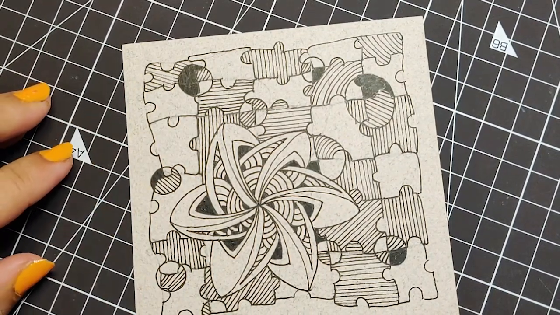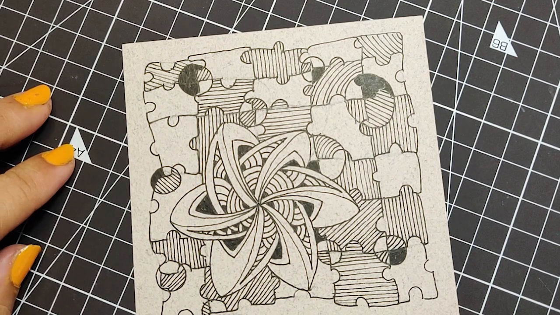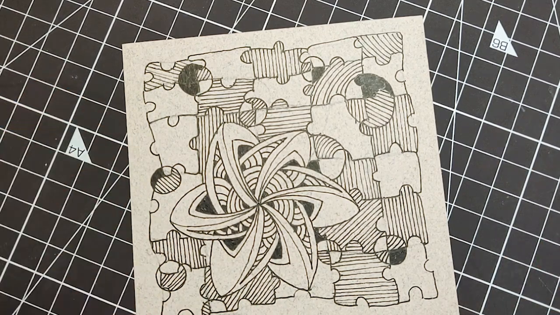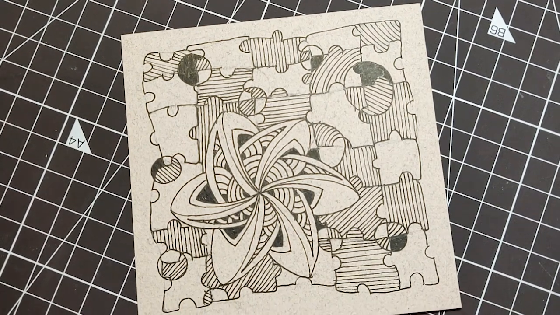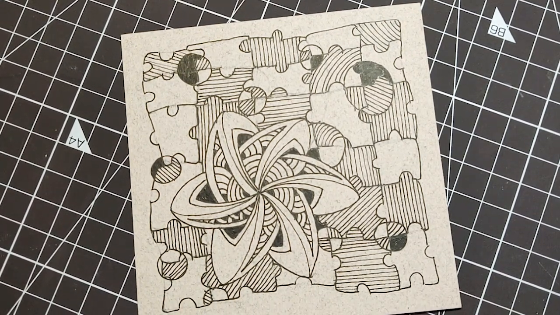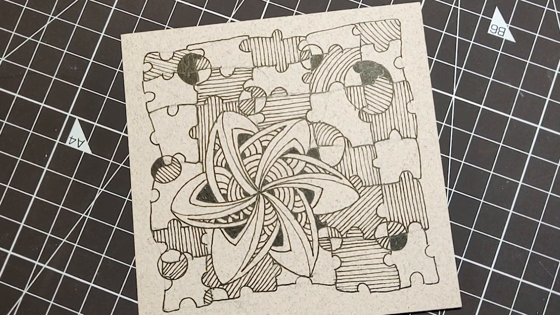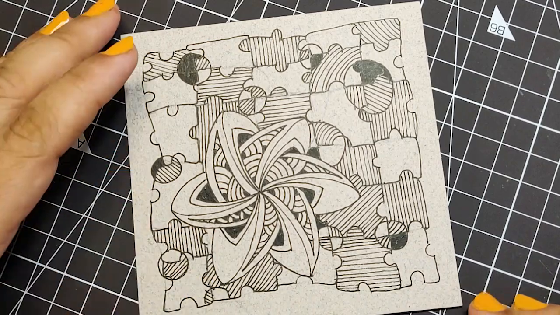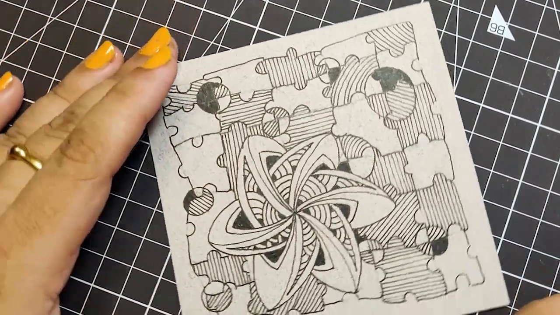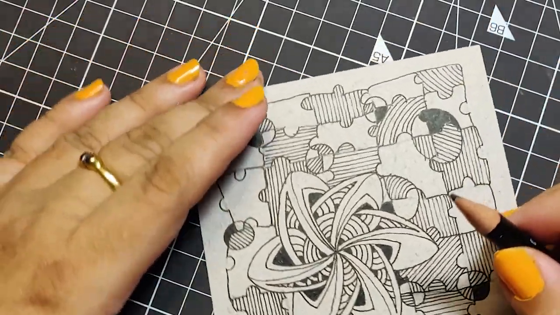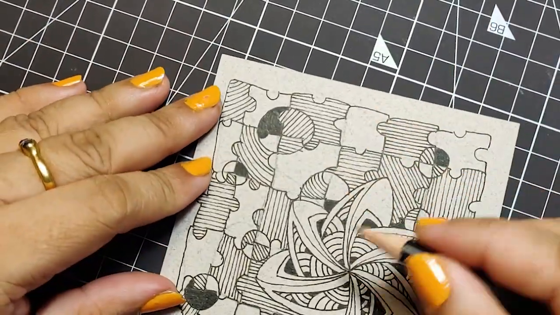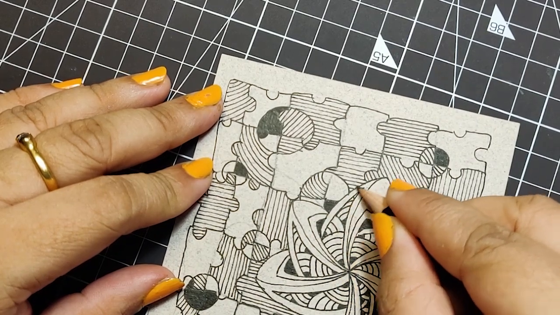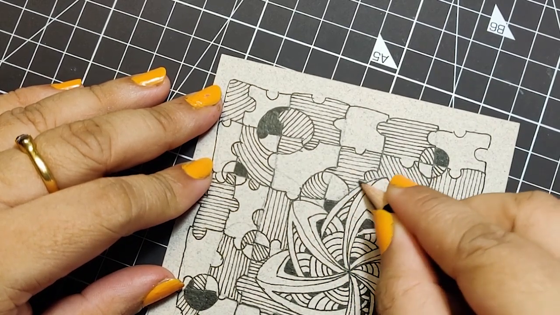Now we'll take our 2B pencil. Okay, so let me just sharpen it and keep it ready. So first I would like to put some shading over here, just slightly on the outside.